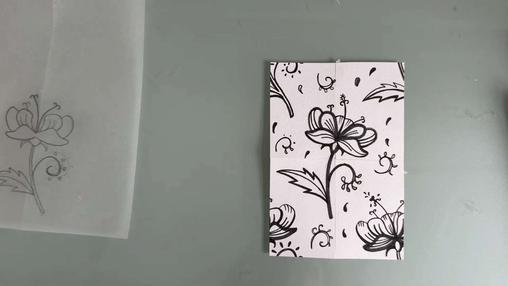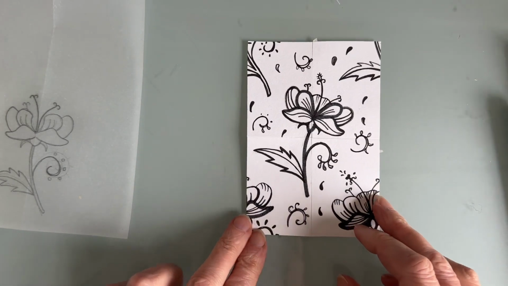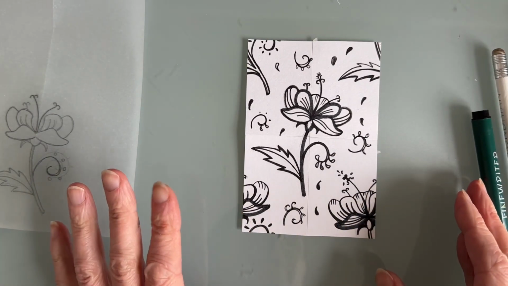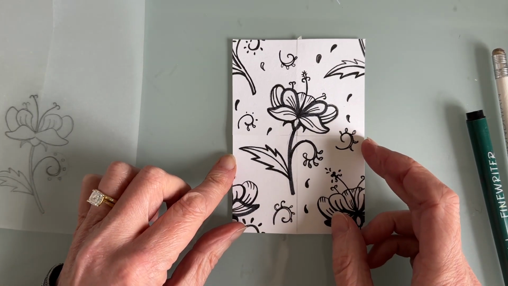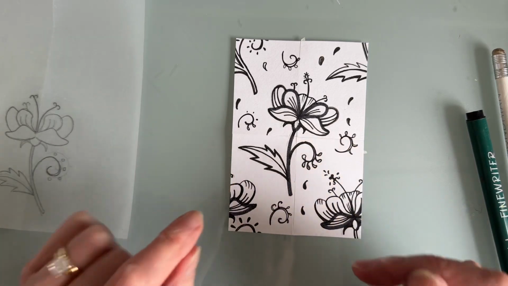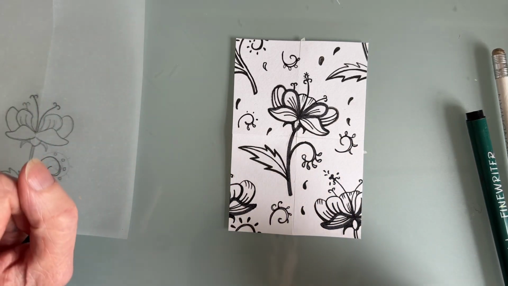So I'm happy with the overall design. Now what I'm going to do is, if I was at school, I'd photocopy this, possibly in blue, and then I'll start the repeat. Because I'm not, I'm going to have to use the camera, I'm going to photograph it, and then I'm going to make it electronically.